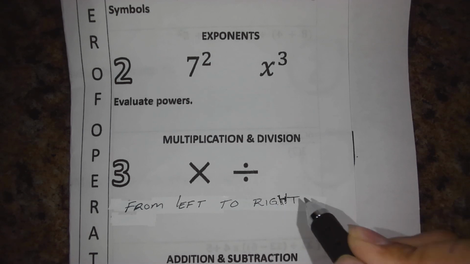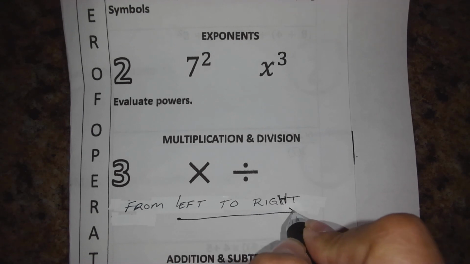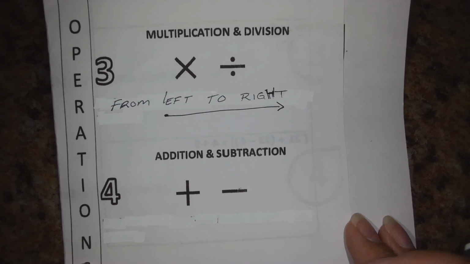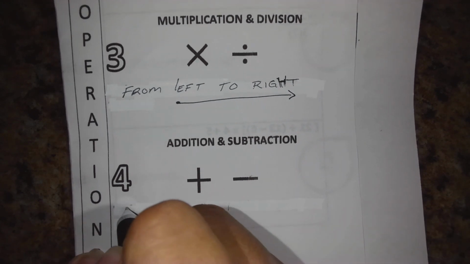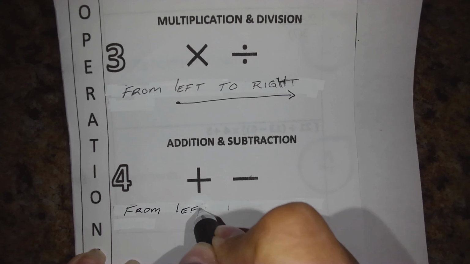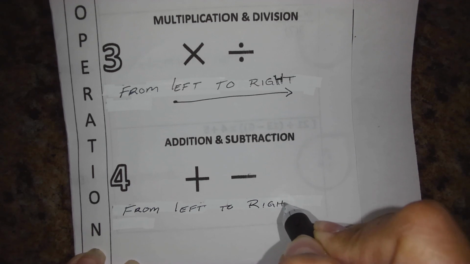Then we have addition and subtraction. And again, this is from left to right.